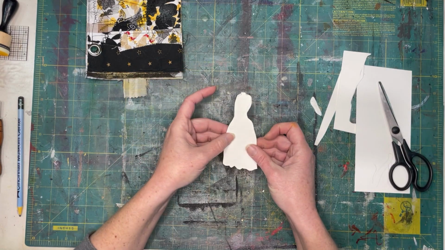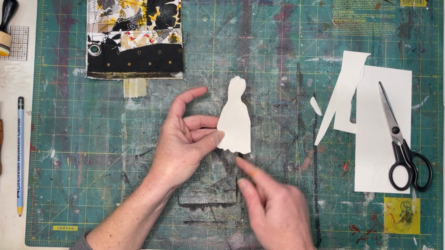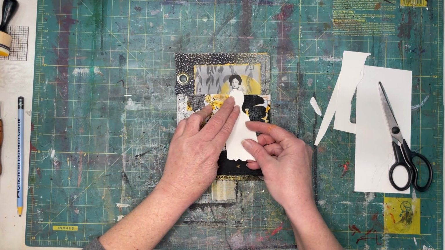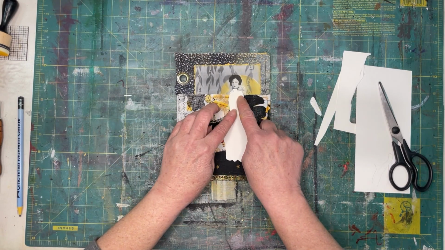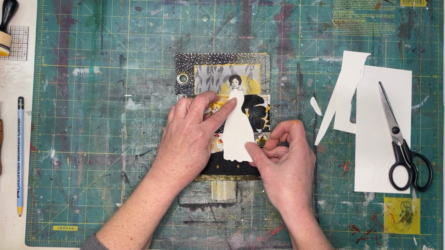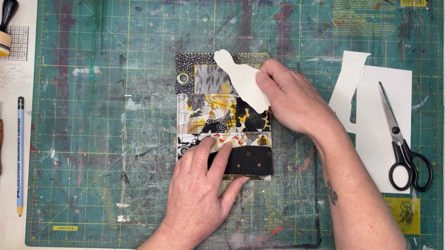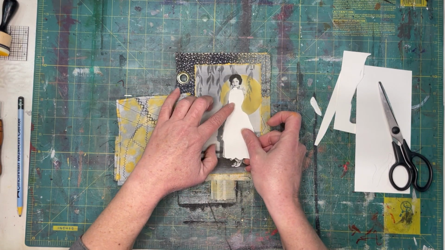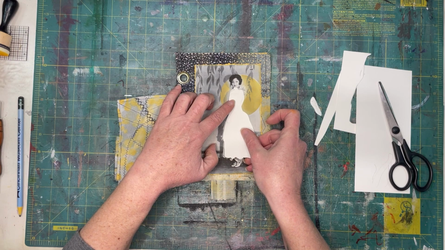All right, so the actual shape of the bottom part is not going to matter too terribly much here. It's more this part up here that we're going to be mostly worried about, and trying to make sure we get the right kind of body shape for her.